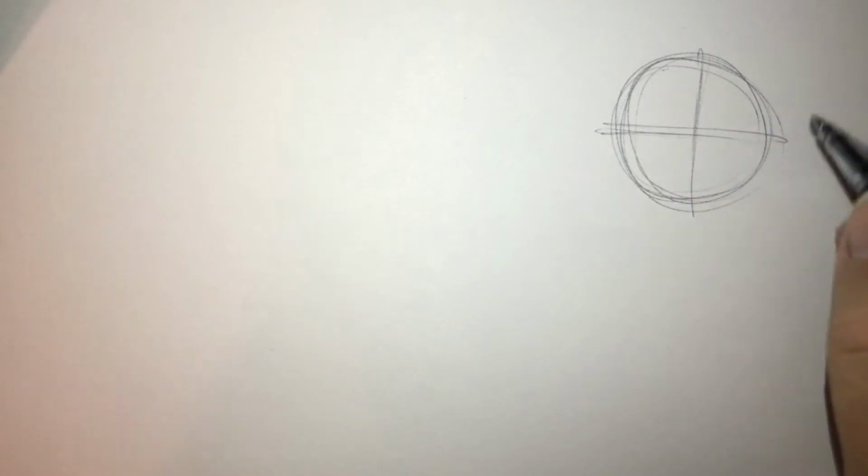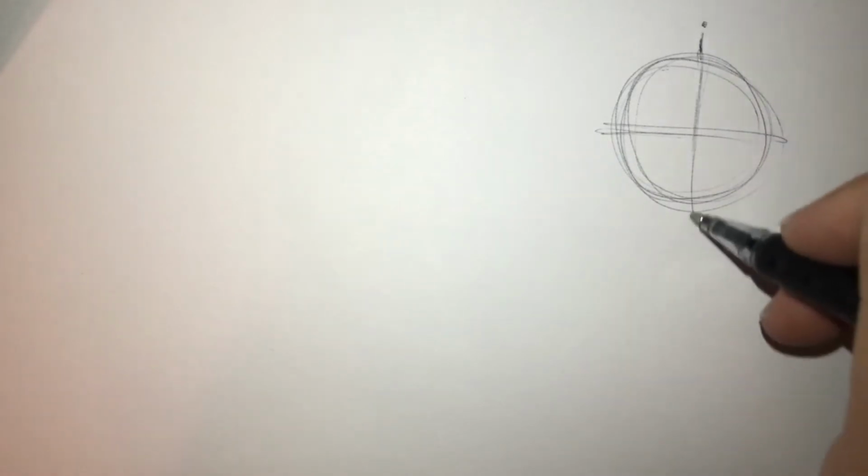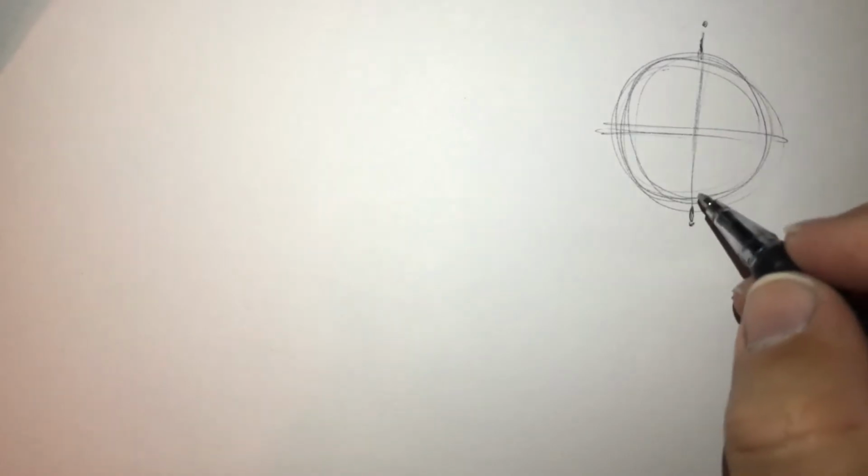Okay, and with this circle now, let's go ahead and draw our axis lines. Kind of like the Earth. The Earth spins on an axis, which is kind of like this. If you've ever looked at a globe, you can see that the axis is kind of tilted, and that's basically what we're looking at here, axis lines.